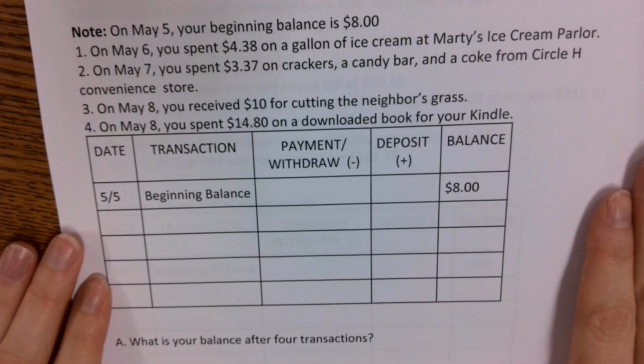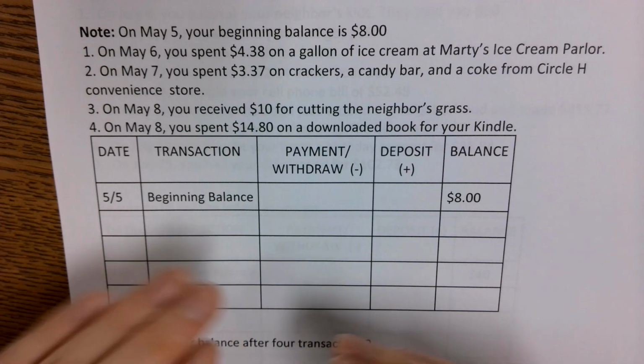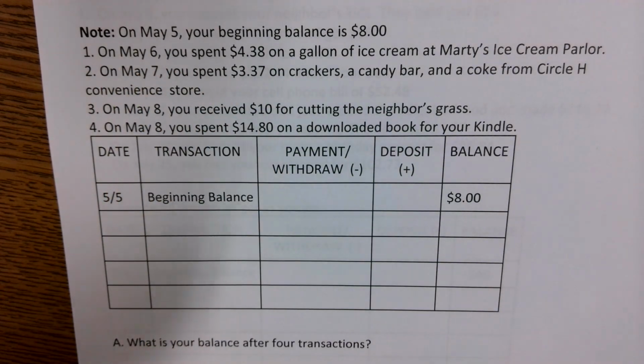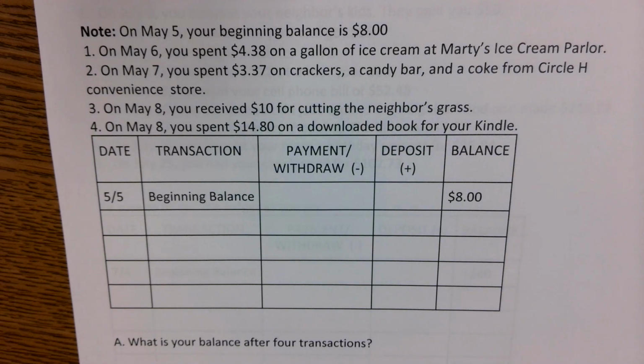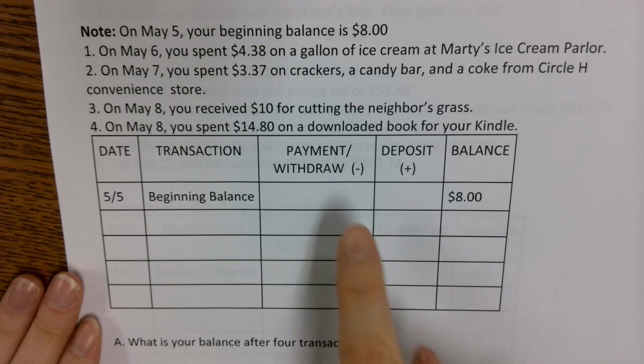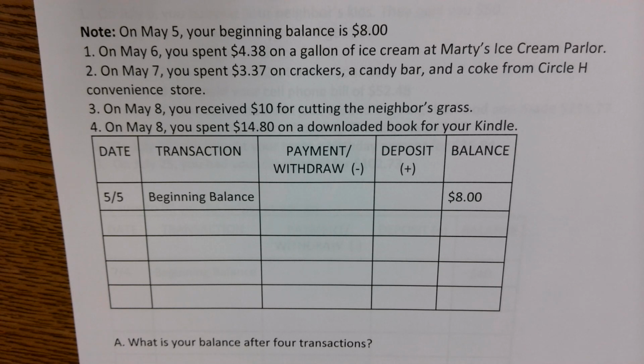What I want you guys to do right now on your own is you're just going to highlight. You're not going to fill anything in yet. You're just going to highlight whether these transactions that happen to be written here are going to be positives, meaning that they are going to get deposited, they are credits, or are they debits, negative, withdrawals? Highlight them in green if they are positive, highlight them in pink if they are negative.